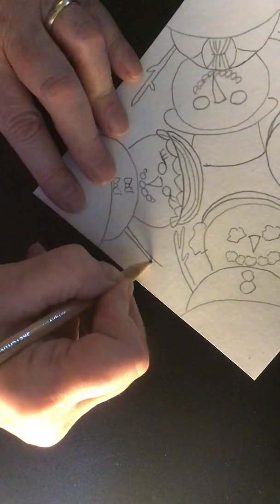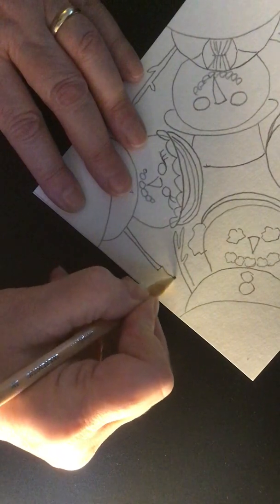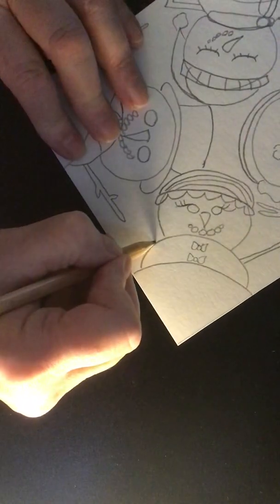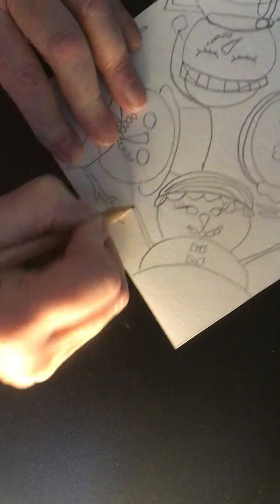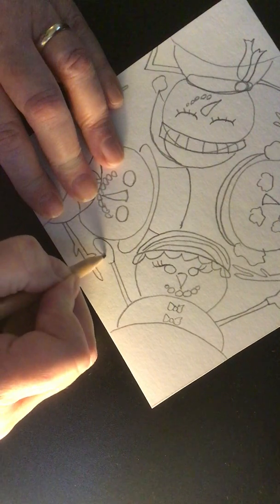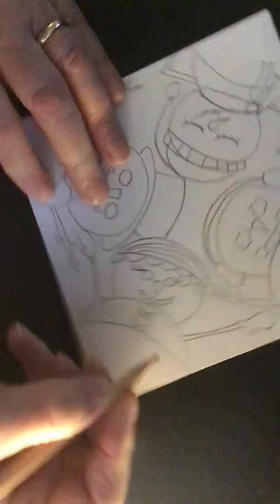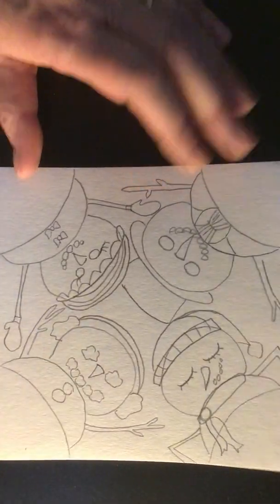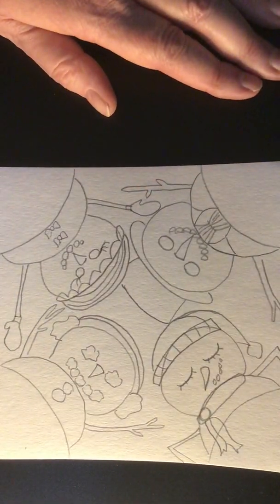And I can even, if I want to, put a mitten on my little snow lady here. So all we have left to do now is add some color.